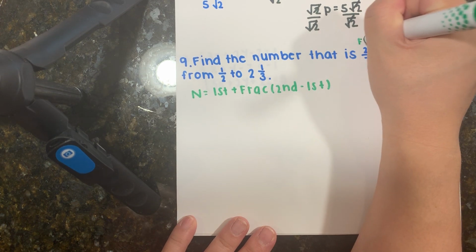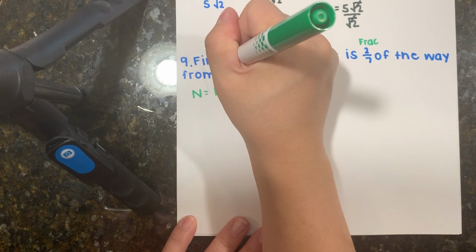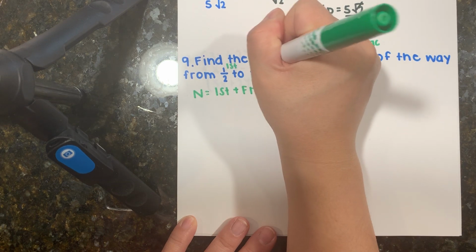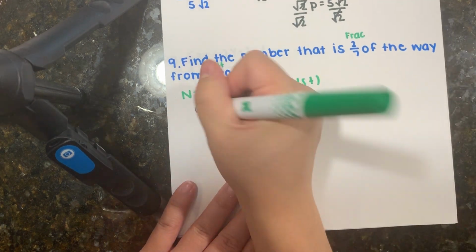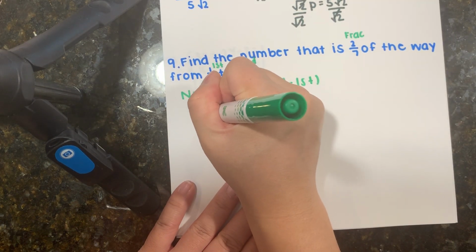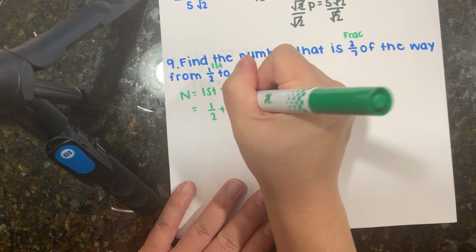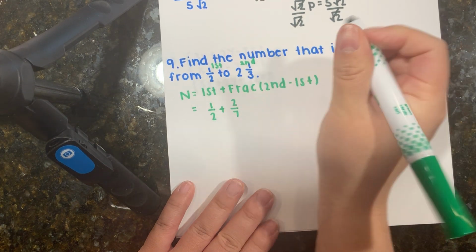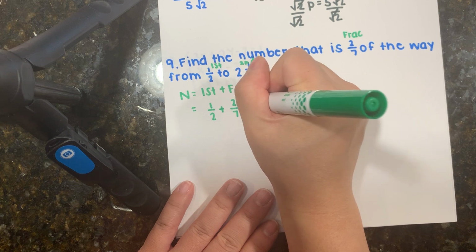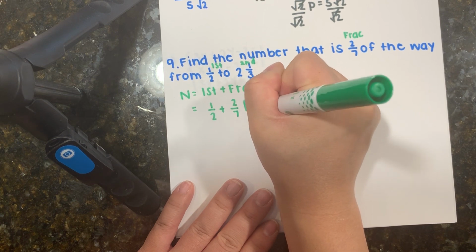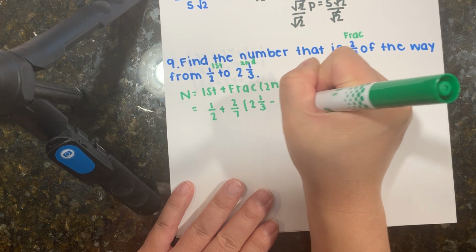So the order it shows up is always fraction, first, second. So the first number is going to be 1/2. The fraction is 2/7. And then it's going to be the second, so 2 1/3 minus 1/2.